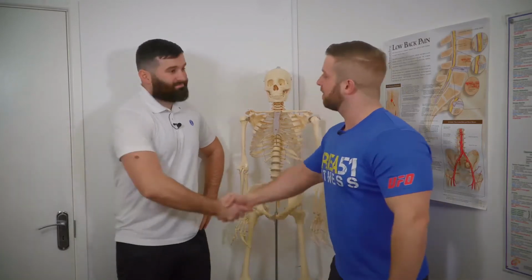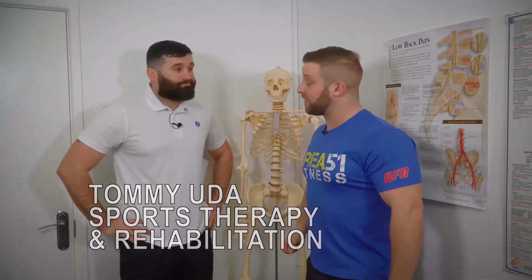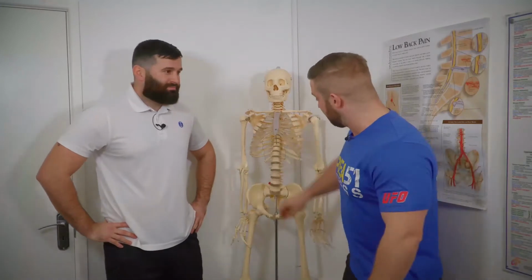Common injuries bodybuilders get in their training. And today we've got Tommy from Sports Therapy and Rehabilitation, to go through some exercises to solve that. And we've also got Skeleton Steve, and he's going to show you a little bit of stuff in the anatomy area too.